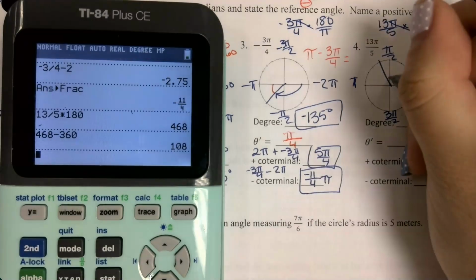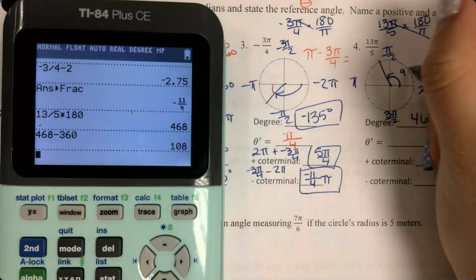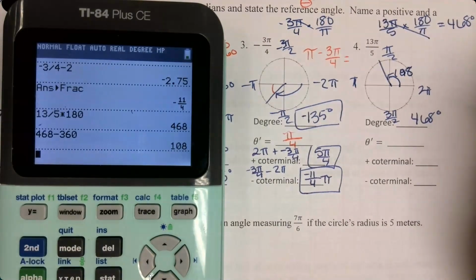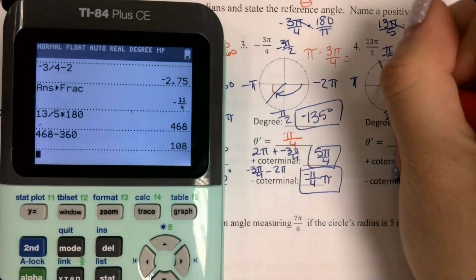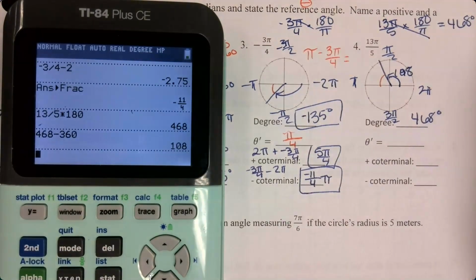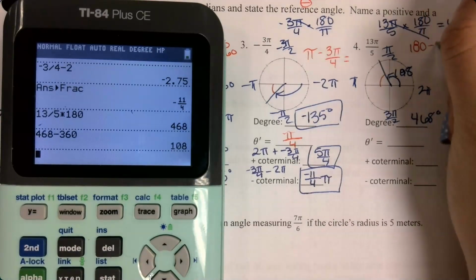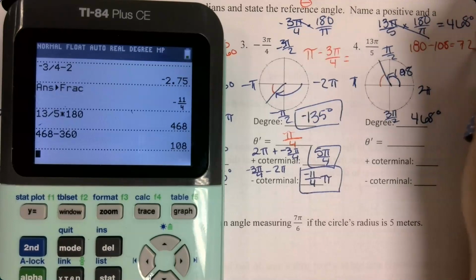I'm also going to write this as, oops, not 90, 108. I'm going to write this as 108, so I know what that was. To find my reference angle, I'm just finishing off to the x-axis. I'm going to find this in degrees, so I'm going to do 180 minus 108, which gives me 72.